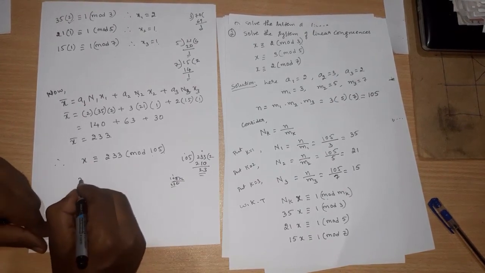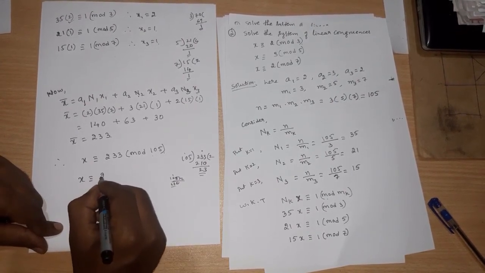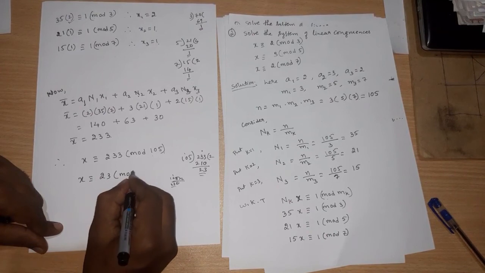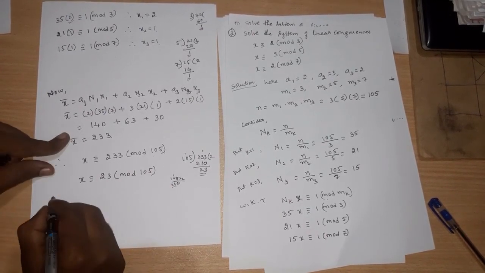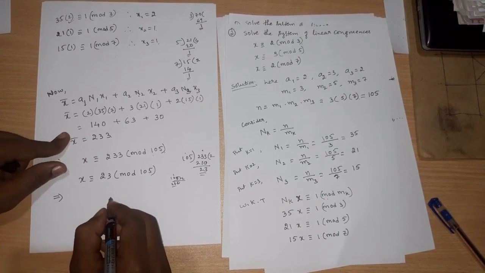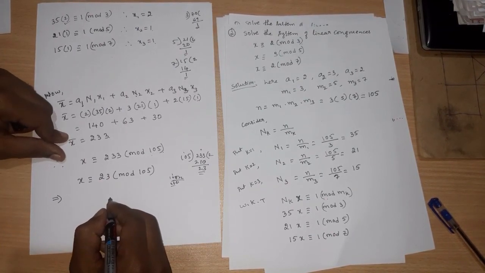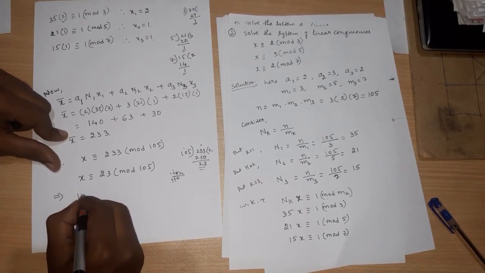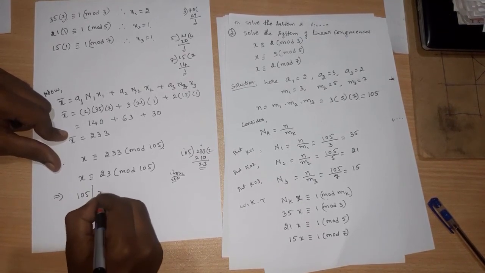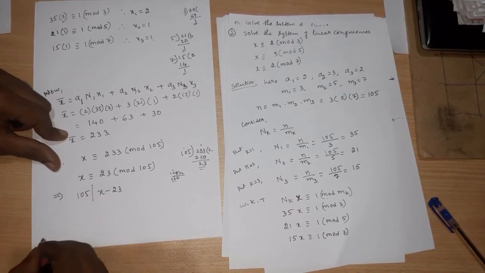So this can be written as x is congruent to 23 mod 105. Now apply the congruence definition: 105 divides x minus 23.